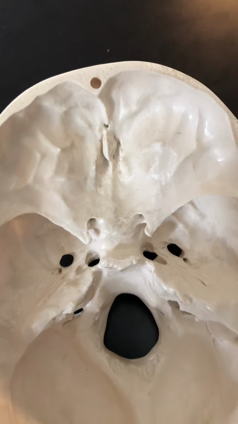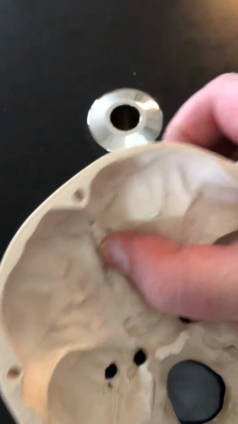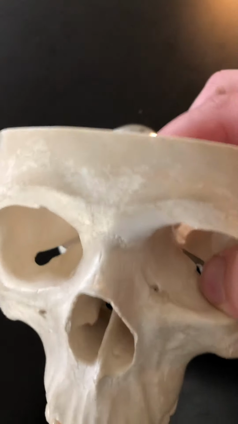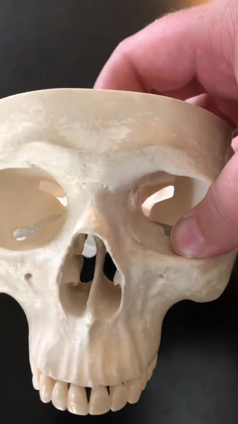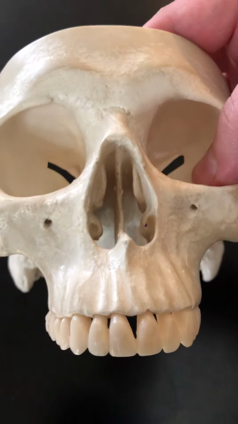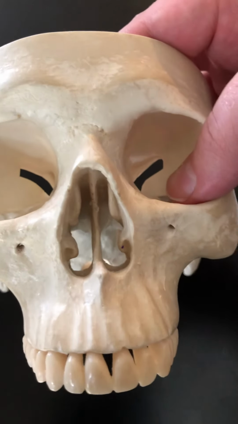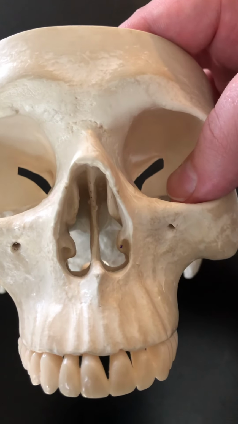Now, the next thing is actually the perpendicular plate. That's part of the ethmoid bone, but to see that, we actually have to look at the nose. Okay? So the same bone, if you see where my finger is, it's touching the crista galli. And if we look, this same bone connects right into the nose, and we see the nasal septum. So that's the division between the two sections of the nose.